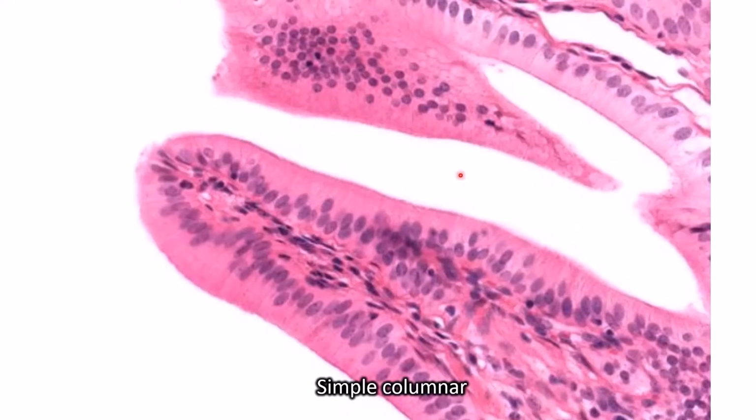So this is simple columnar. Now, sometimes when people see examples like this, they get confused because there appears to be maybe multiple rows of nuclei. Sometimes what you're seeing are cells behind it. Sometimes I'm not quite sure why it looks like there's multiple rows.